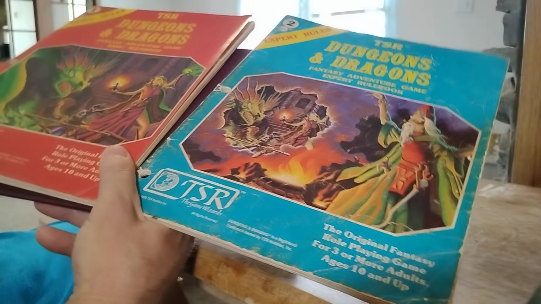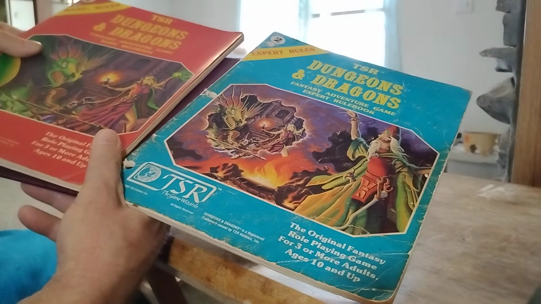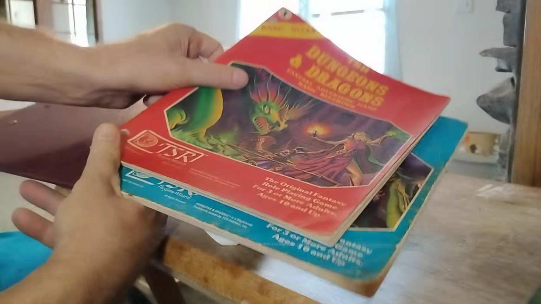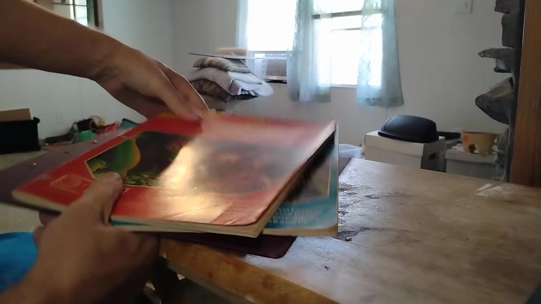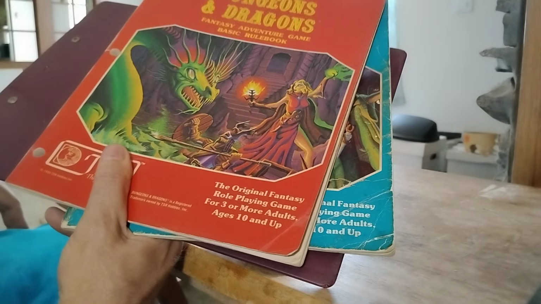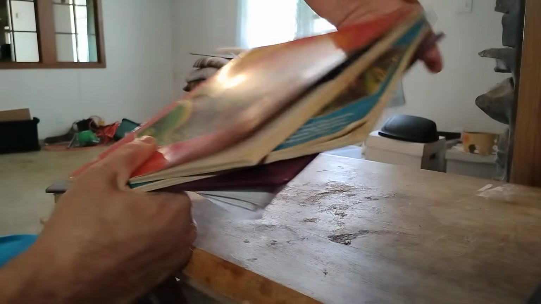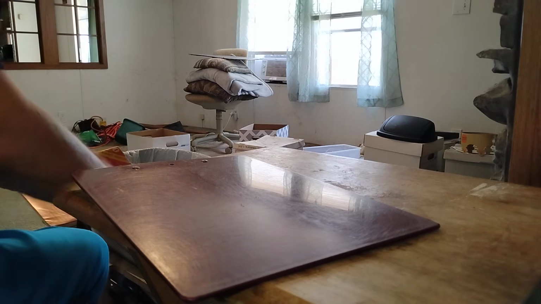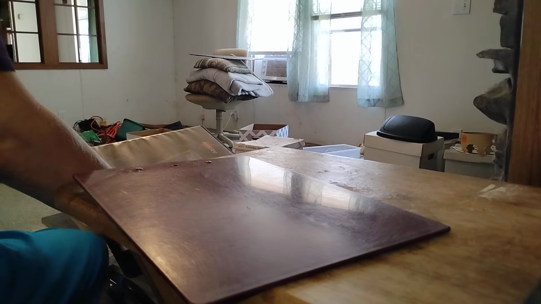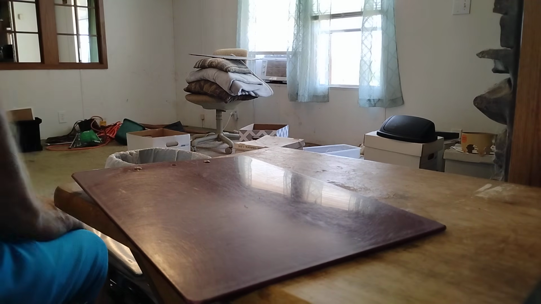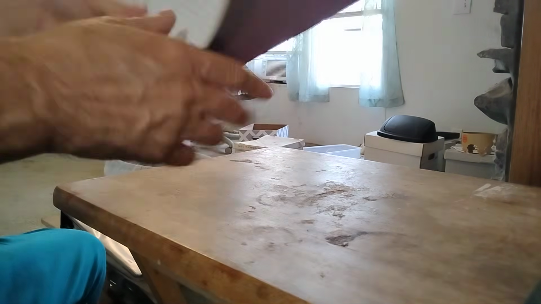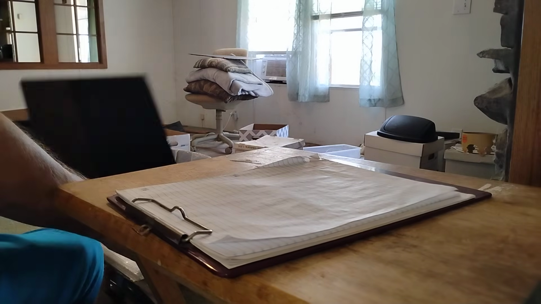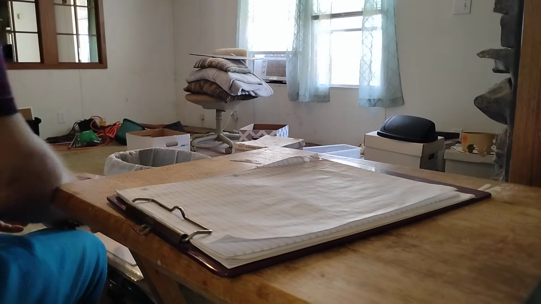I'm continuing on with my Dungeons & Dragons Red Book Rules RPG Campaign-Adventure project. Past two videos I was working on a character sheet design because I'm trying to design a character. And I'm going to continue on with that process.